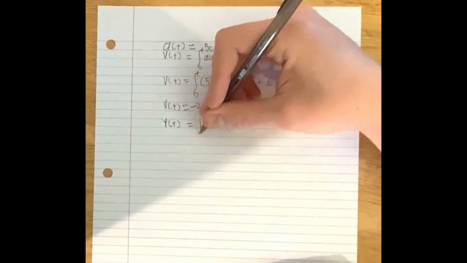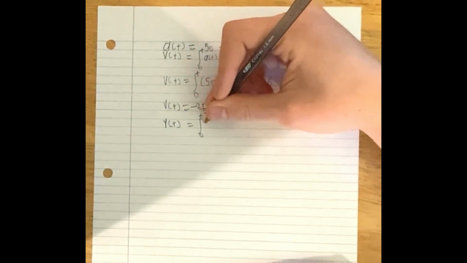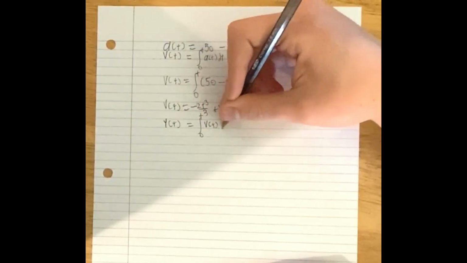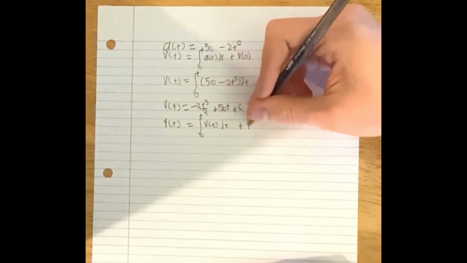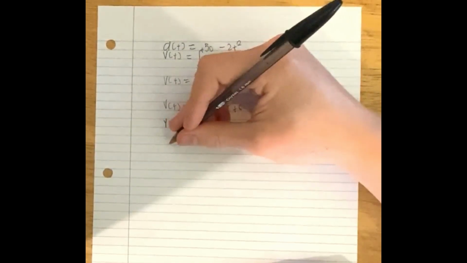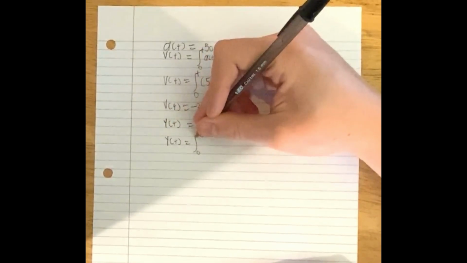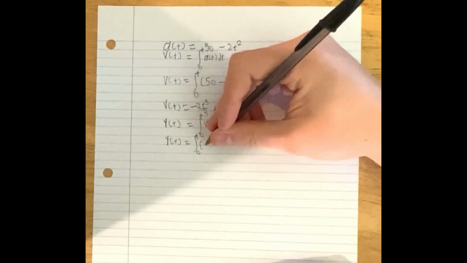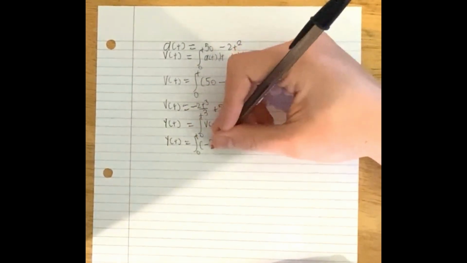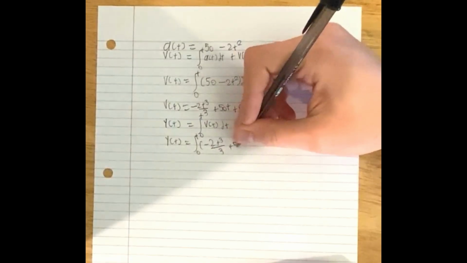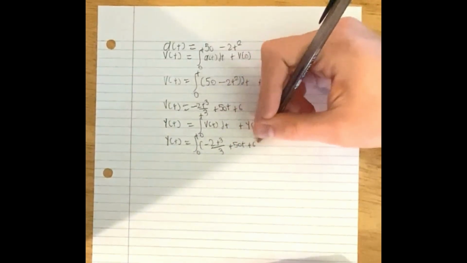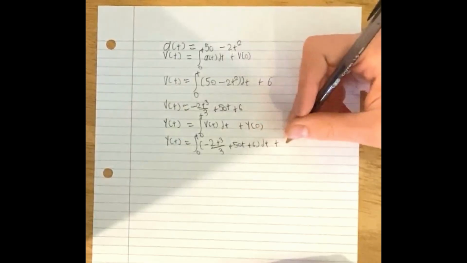And then we're going to do the same thing for y of t. It'll just be the integral from 0 to t of velocity with respect to time plus y of 0. And if you're curious, the reason why the lower bound of the integral doesn't show after we integrate is because 0 times anything is 0, and so when we substitute that in, we just get 0, and minus 0 is going to be the same.